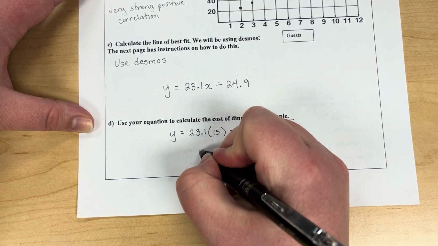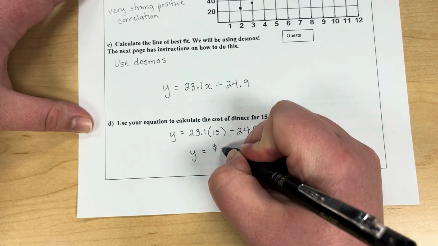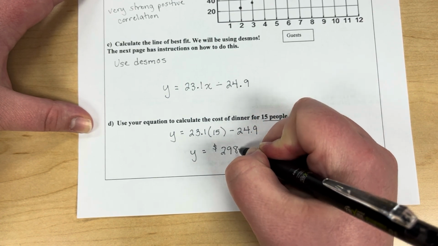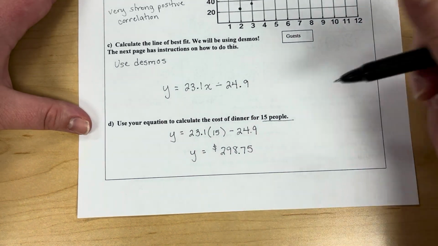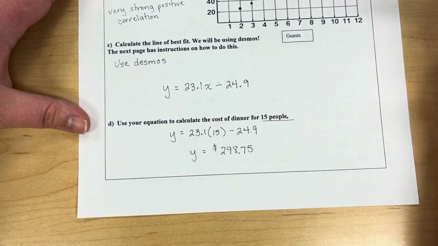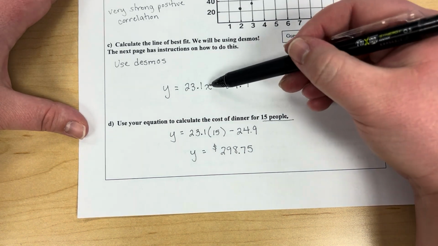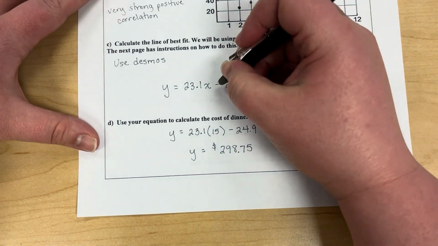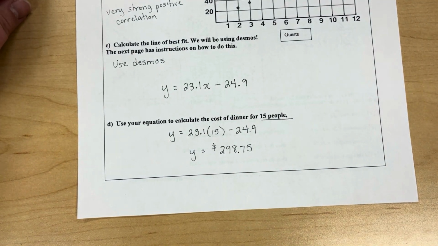And when you calculate that out, you get y is, and that's dollars, $298.75. So again, I have 15 people. I'm going to estimate how much those 15 people are going to cost me for my dinner party by taking the 15 and plugging it in for x. Again, this is a minus, not a plus there. Okay? All right, let's try another example.